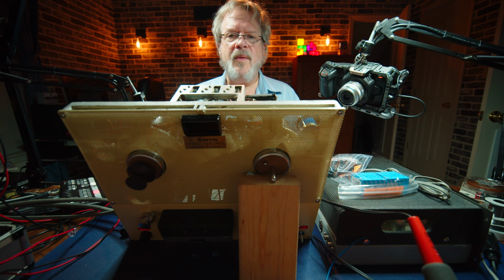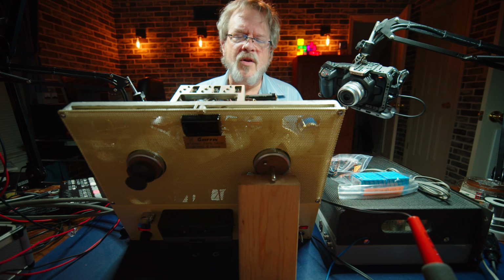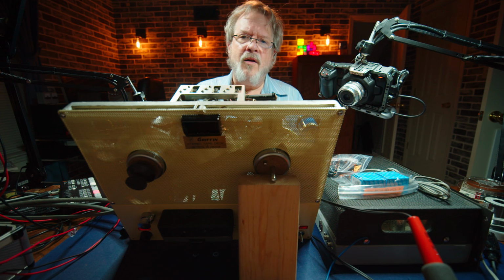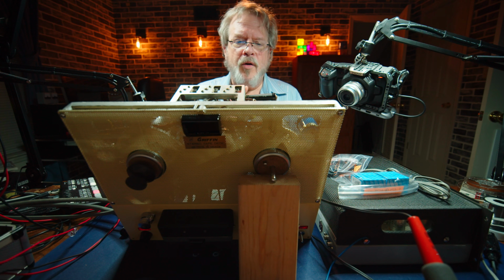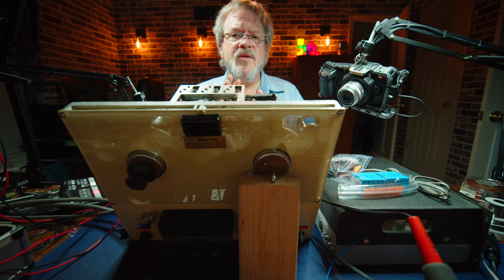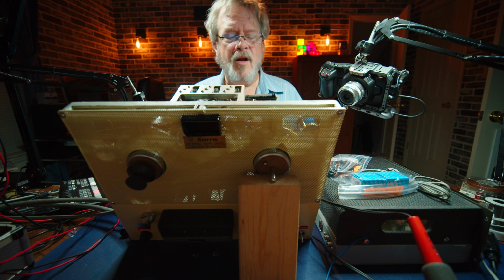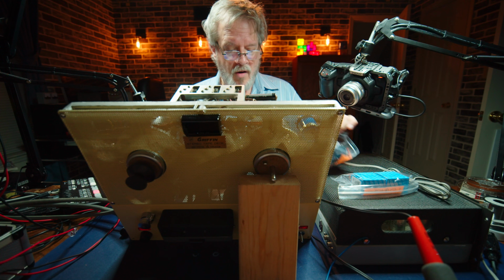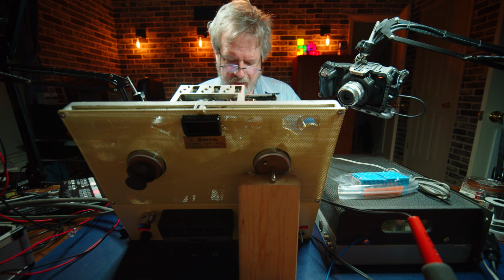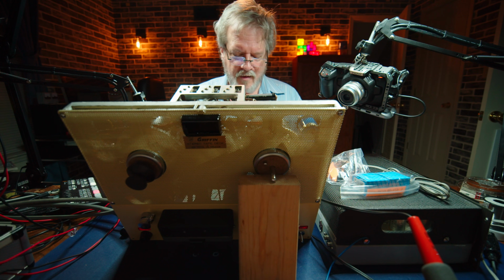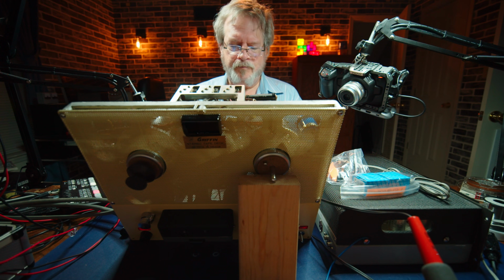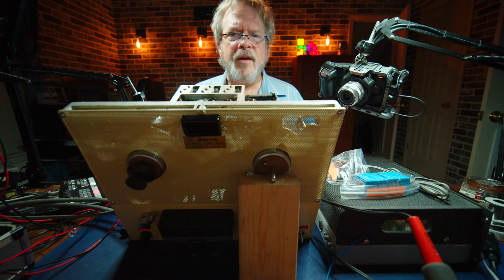Now, ceiling fans are going to be operating at a much lower RPM, so the windings in a ceiling fan are going to be configured completely different from these in order to get the low speed, but you still need the torque to get the motor to start. So they use capacitors. Well, lo and behold, capacitors for ceiling fans are perfect for this.